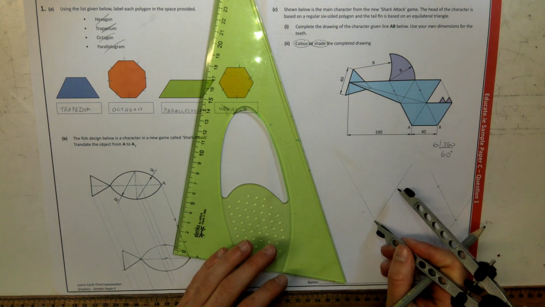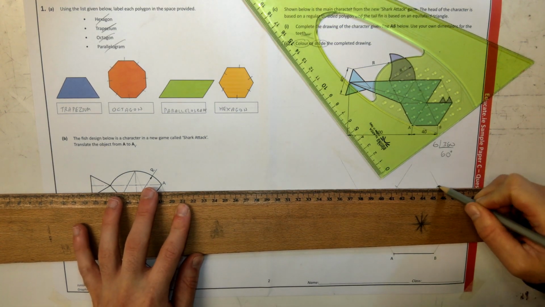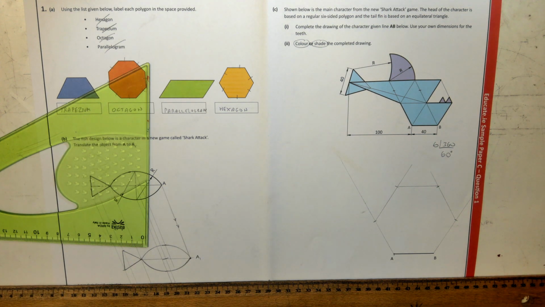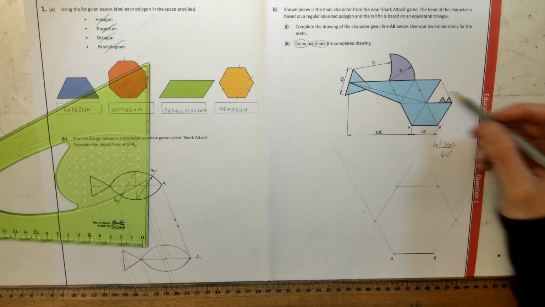And swing there and there. And now we have the outline of our hexagon. We can see from it, the lower half is all going to be heavy.